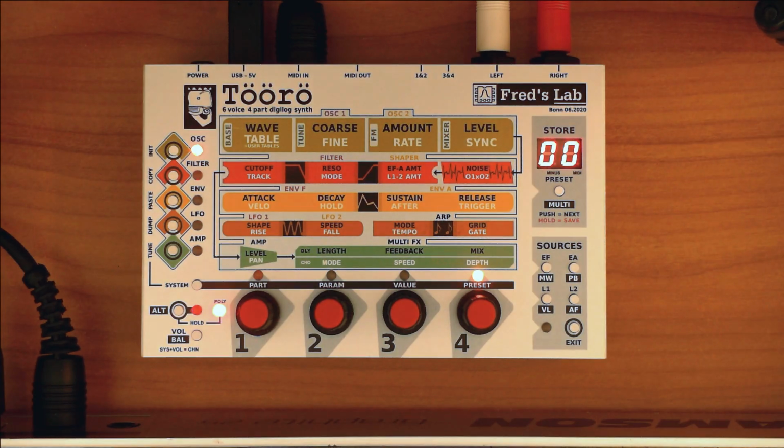Hi, today I would like to present you the Töörö. The Töörö is a 6 voices 4-part polysynth.